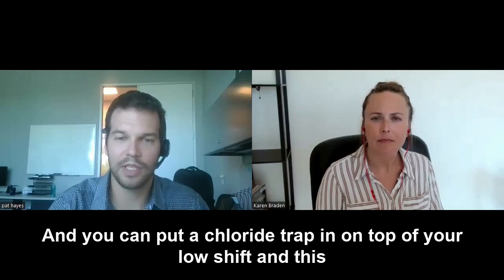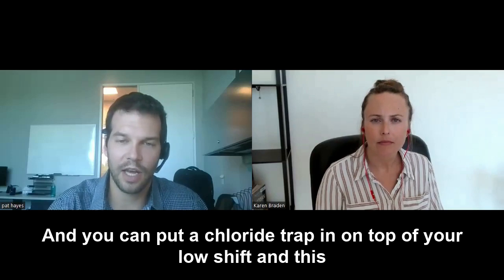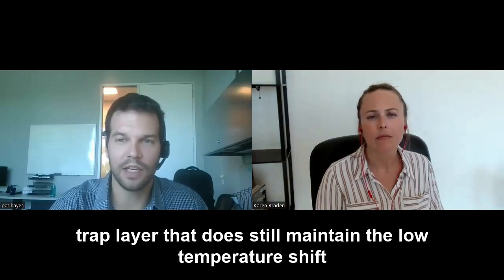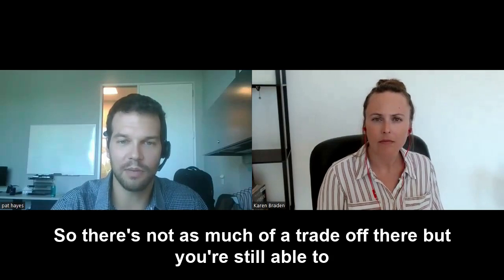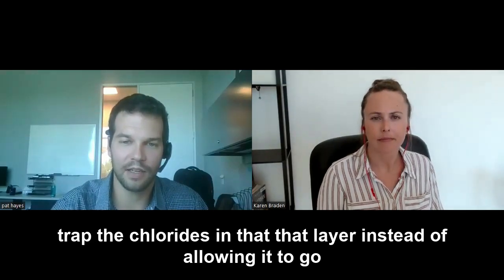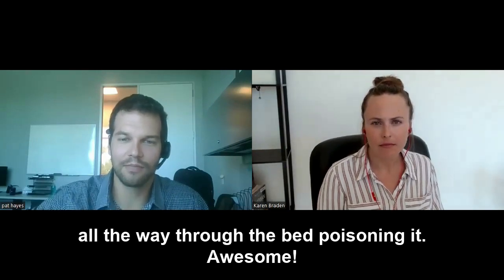And you can put a chloride trap in on top of your low shift. And this is an active trap layer that does still maintain the low temperature shift activity. So there's not as much of a trade-off there, but you're still able to trap the chlorides in that layer instead of allowing it to go all the way through the bed, poisoning it.